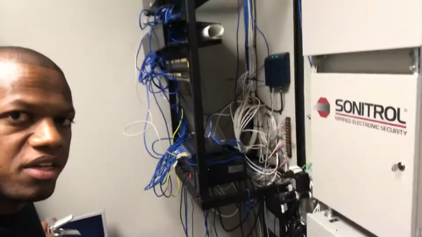Okay, now going to Class C fires. Class C fires are electrical equipment, for example a breaker box or a computer or any other type of electrical equipment.